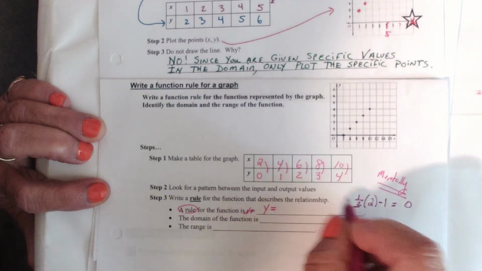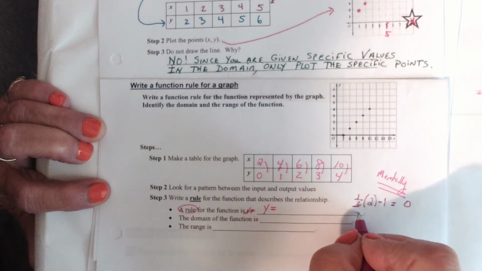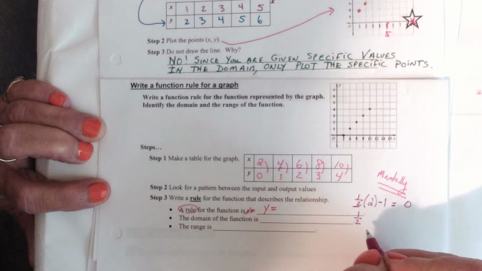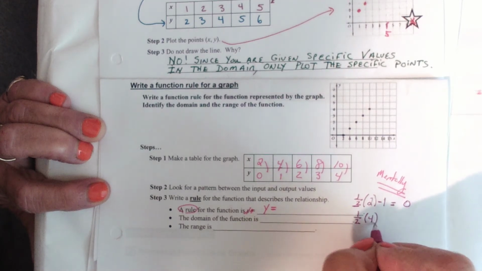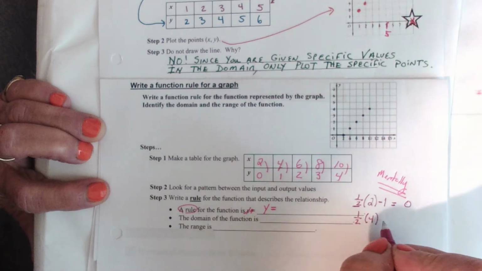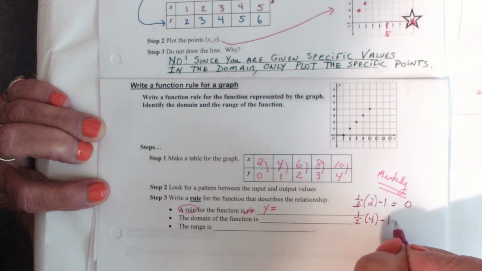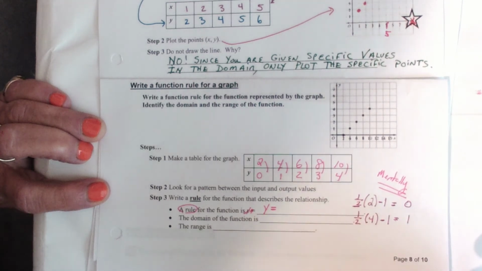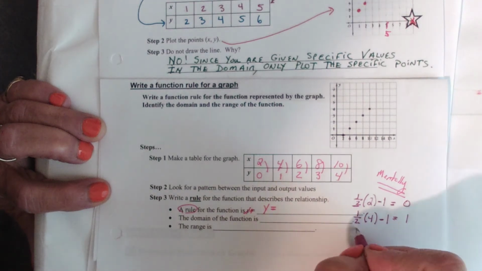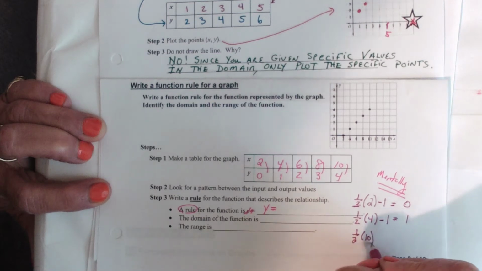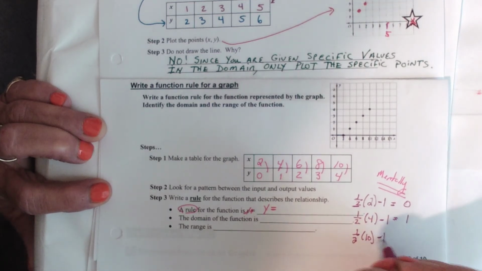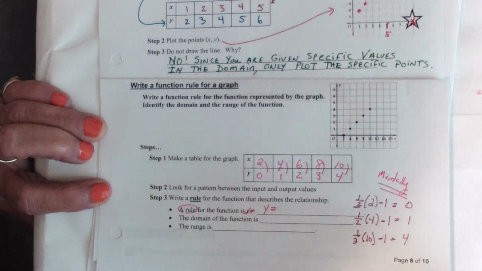And then let's see if it works for 4. If I take 1/2 of 4, that's going to be 2, minus 1 is 1. So it's checking. And then I would go down to 10. Let's take 1/2 of 10, minus 1. So 5 minus 1 is 4.